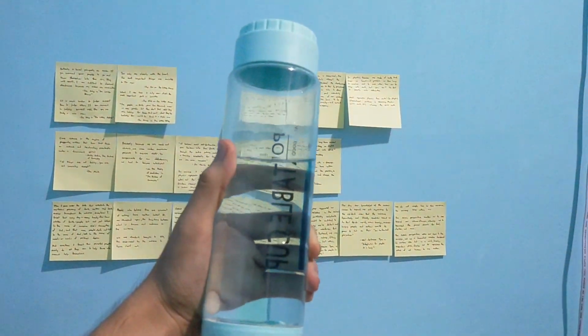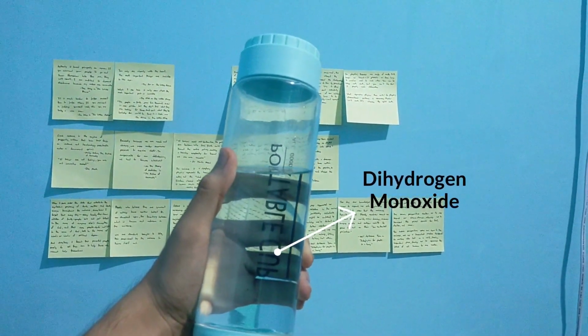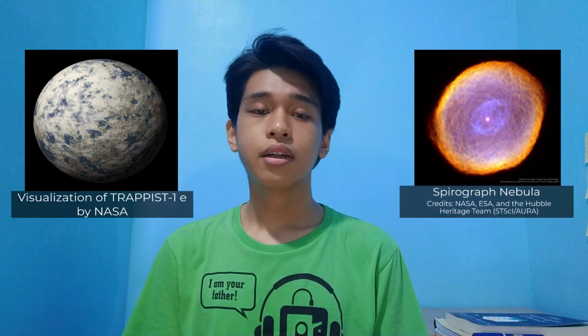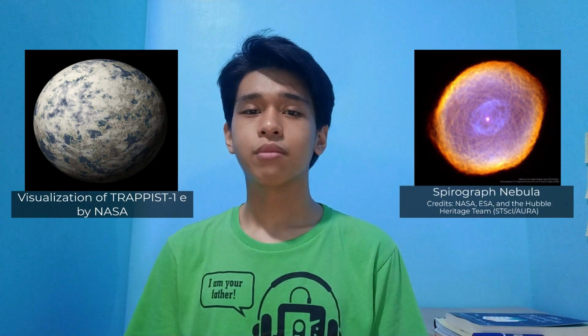In school, we have learned that all objects are made up of fundamental particles called atoms. For instance, this water is made up of hydrogen and oxygen atoms, or as we commonly know it, H2O. I know that many of you have already seen an image of an exoplanet or a nebula. These objects are found in outer space and they are extremely far away from us.